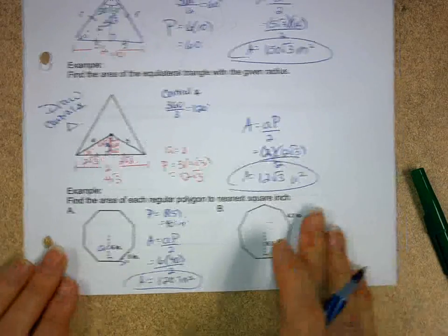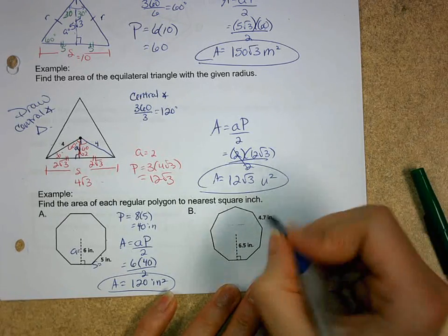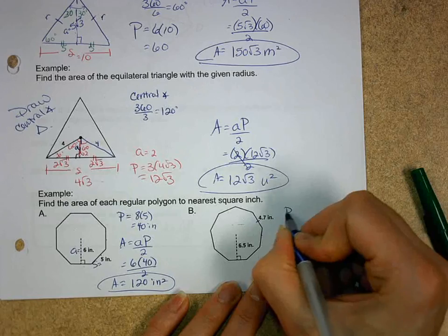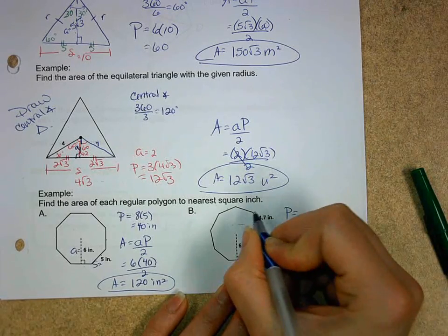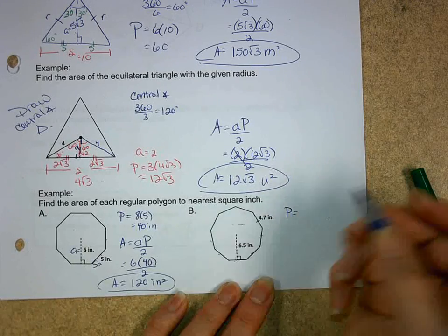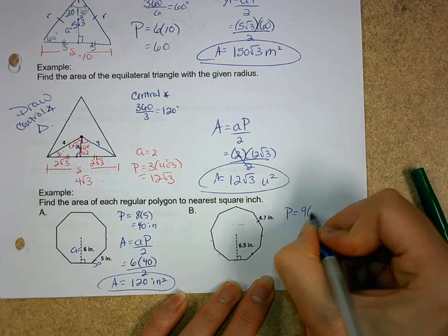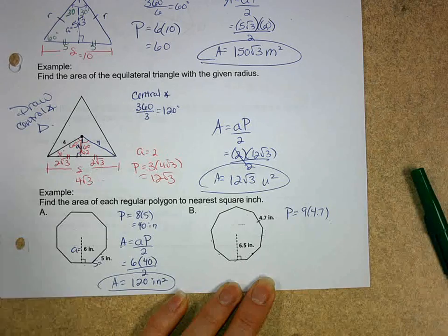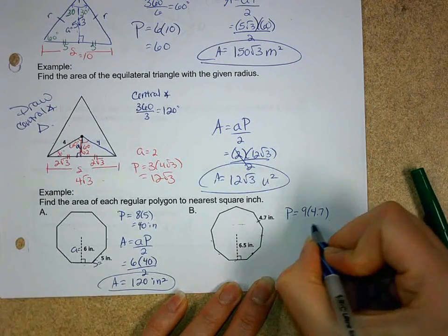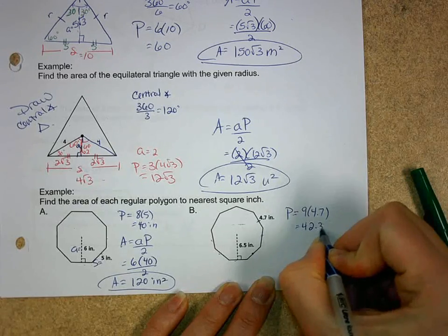Not too bad. Now, same type of idea over here. Look, I have my side length, and I know they're all the same, so I can do the perimeter. This time, how many sides? We got 1. Start with here. 1, 2, 3, 4, 5, 6, 7, 8, 9. I have 9 sides. So I get 9 times 4.7, which is 42.3.